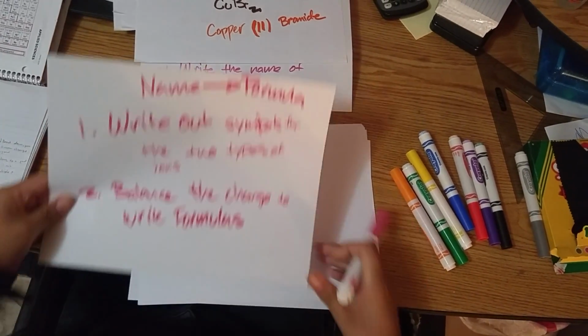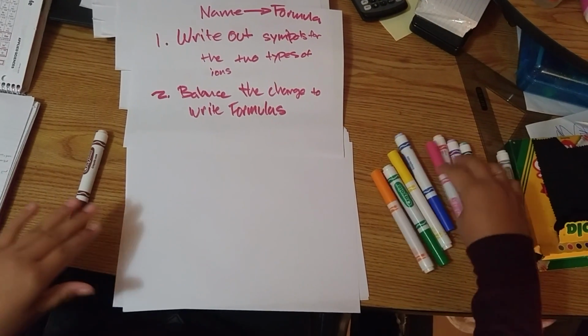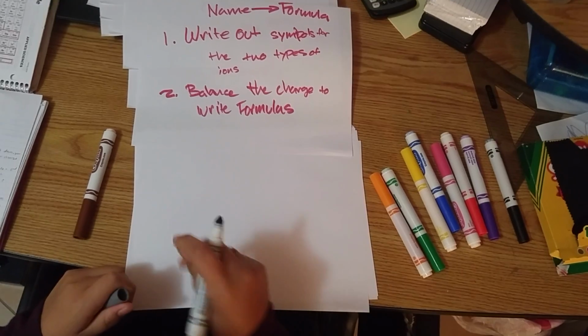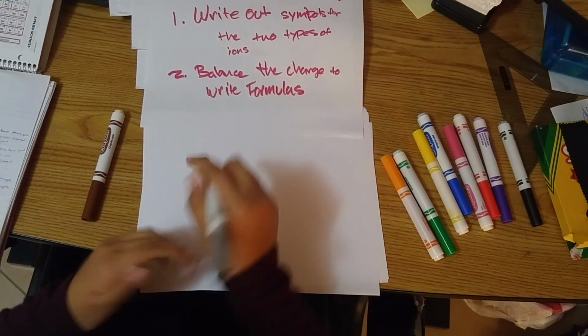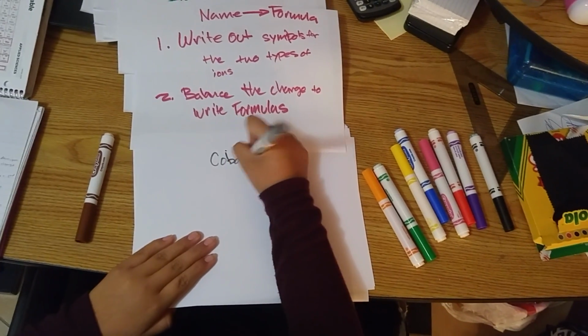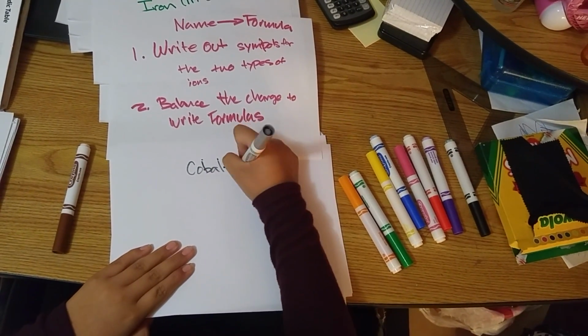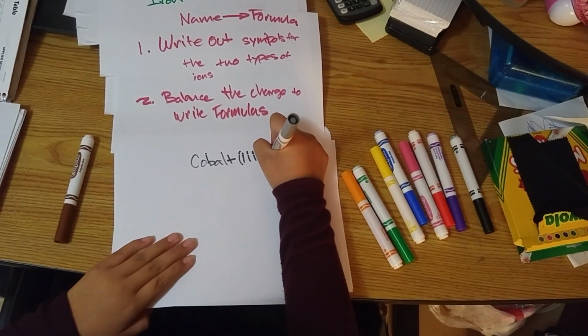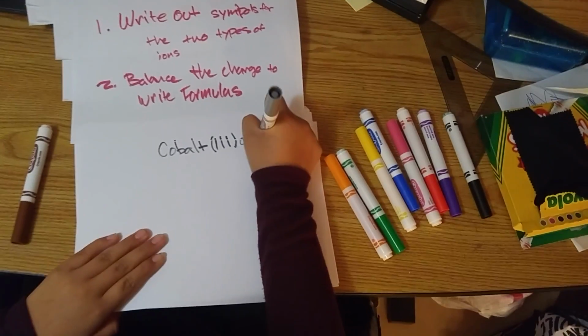Knowing this, we're going to give you a little example here. Let's say we have cobalt chloride.